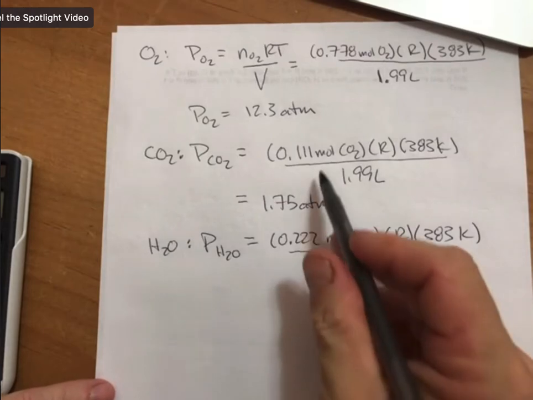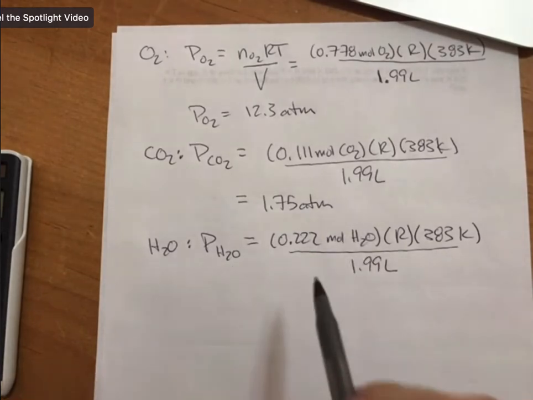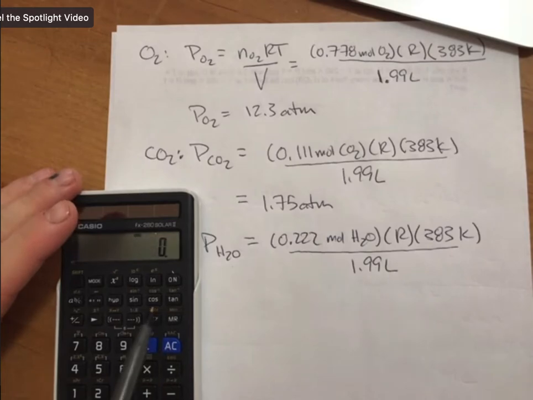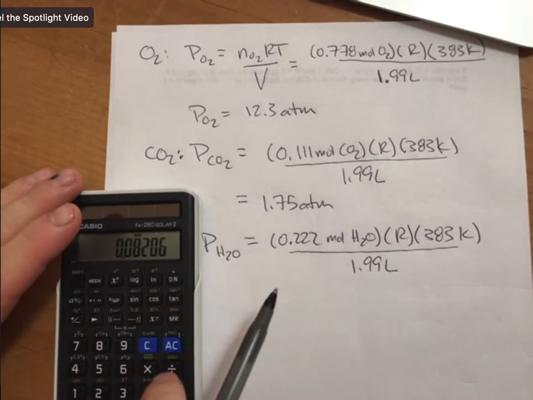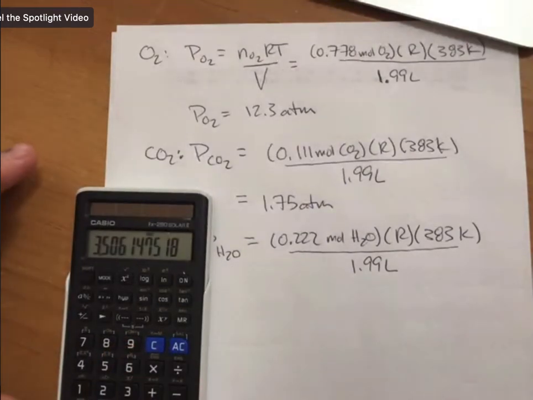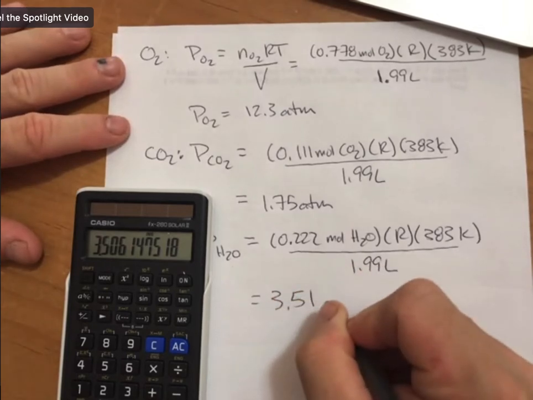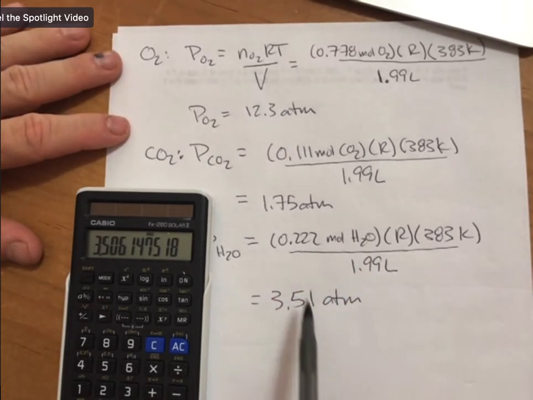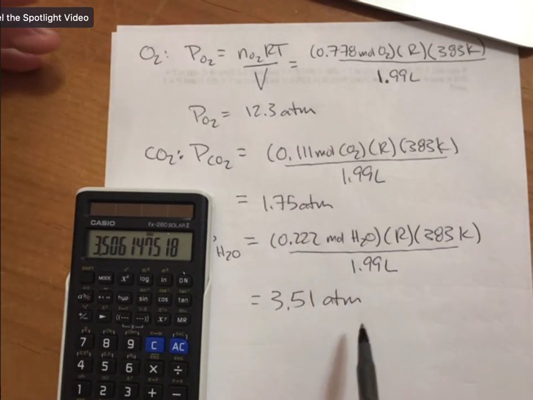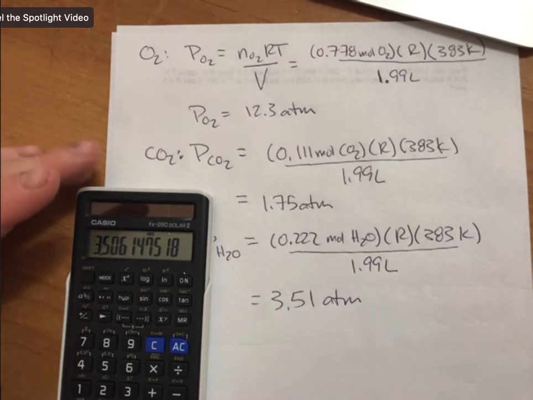And in fact, since it doubled here from carbon dioxide to H2O, we could just double our answer. I always like to do it out. Well now, it actually goes to 3.51 atmospheres, which we would have gotten 3.50 here. Either answer is fine for this problem because it will be within the tolerance when you enter it.